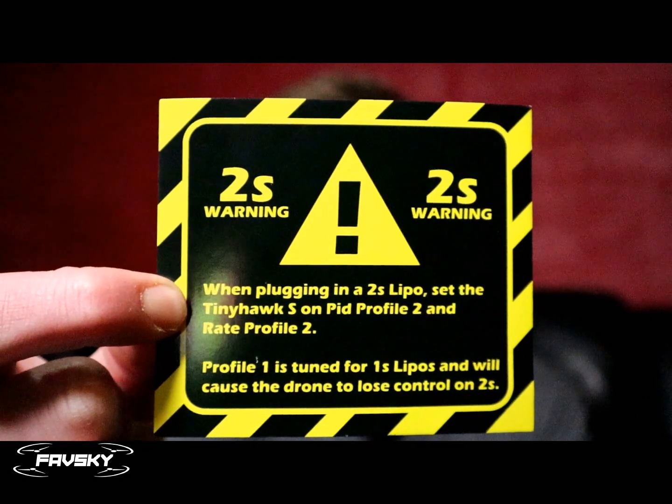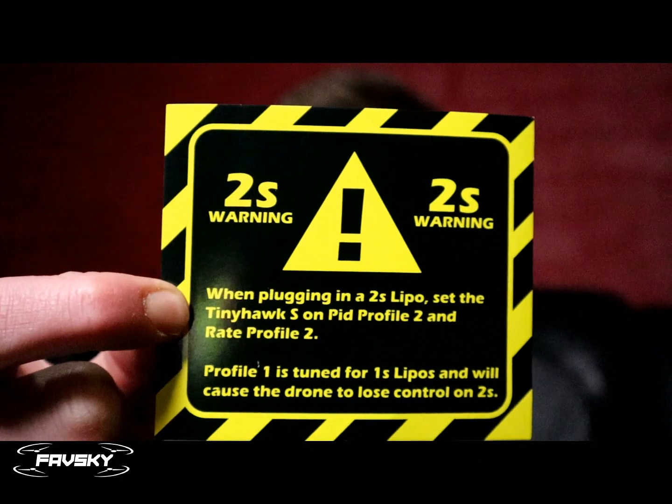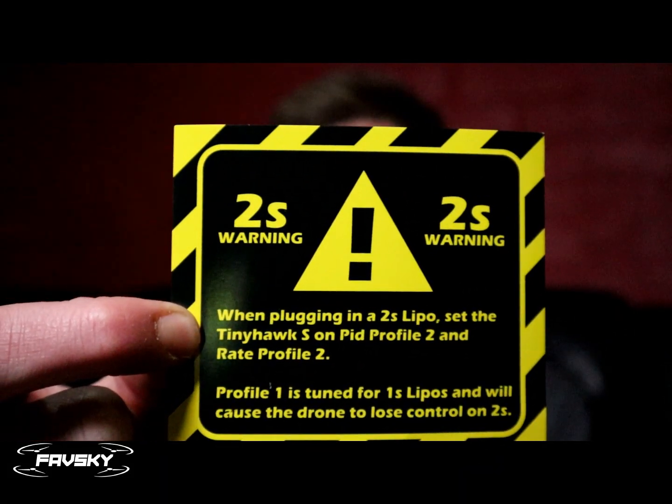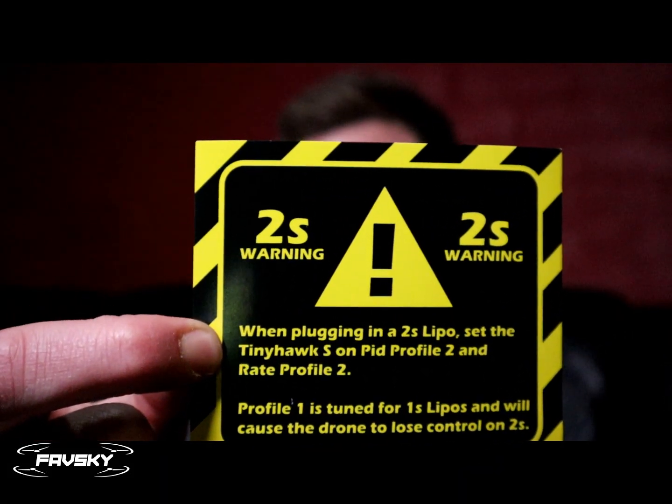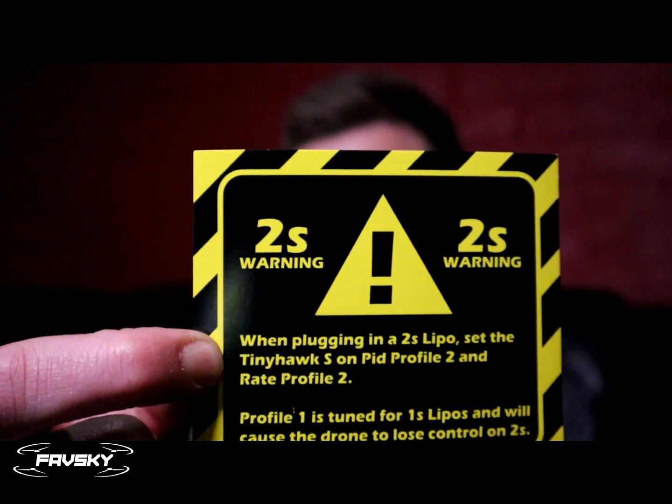And this basically says that there's a PID profile for a 1S setup and a PID profile for a 2S setup. So if you're switching between the two, you do need to change profiles, which is a bit of a pain, but necessary. It's becoming more and more popular that we're using multi-cell batteries or different cell batteries for different quads, even in the 5-inch quads as well.